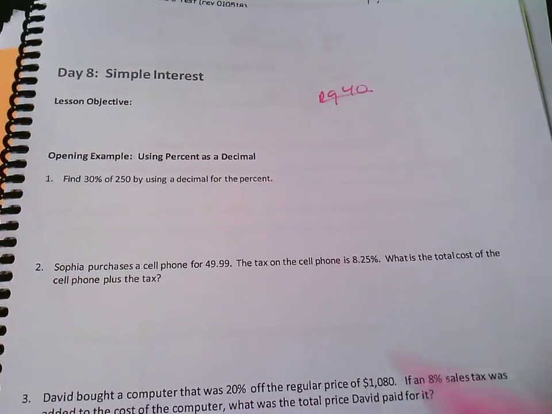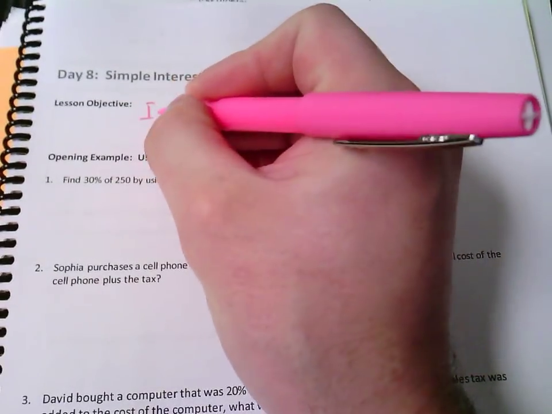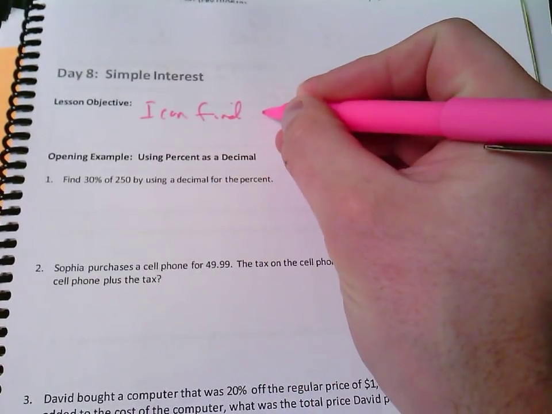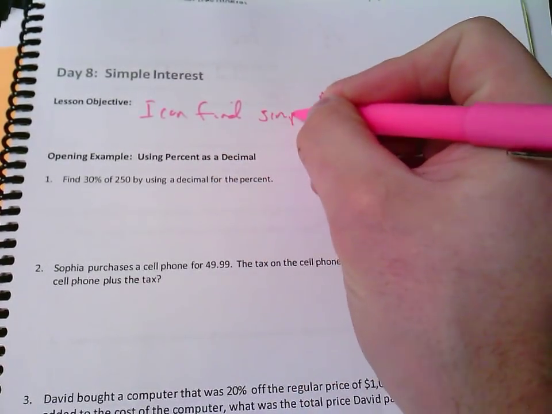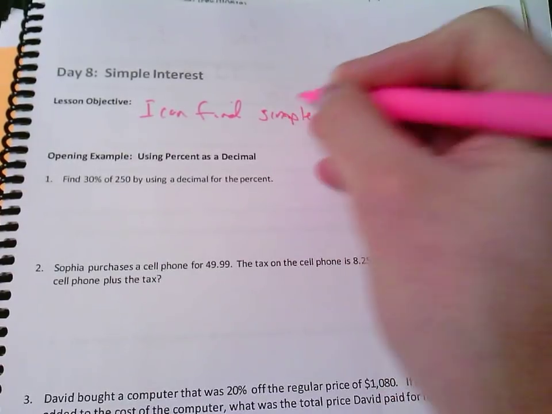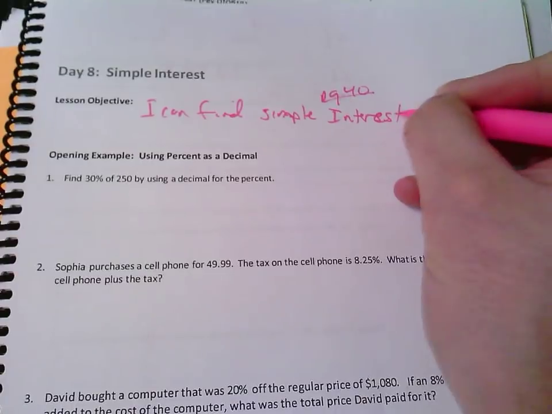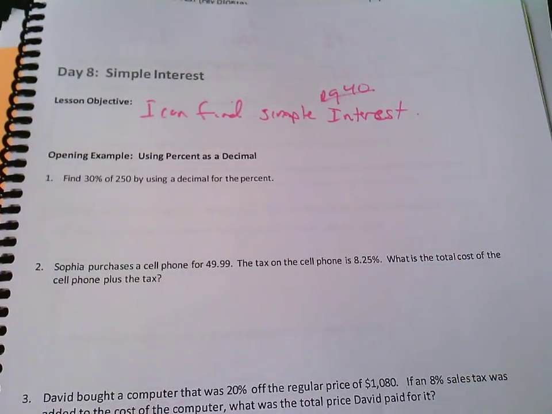We are on page 40 of the module 4 of percents module, and we'll be talking today about simple interest, and the lesson objective would be I can find simple interest. They call it simple interest because it's probably the most simple form of interest. There's other types of interest that you'll learn later on in math.